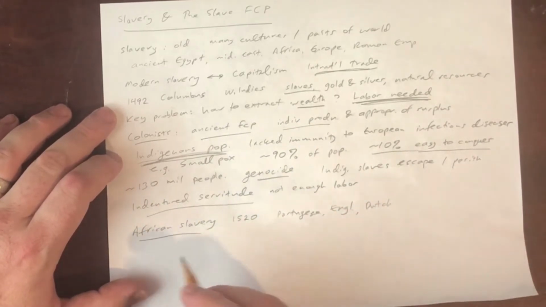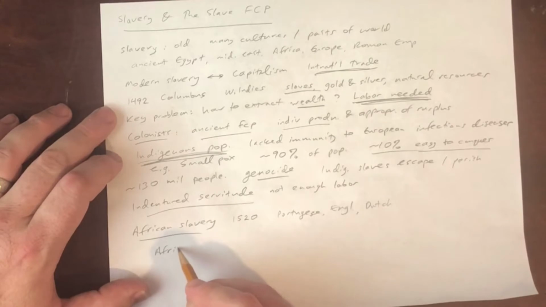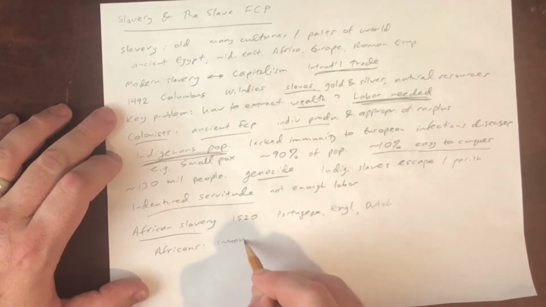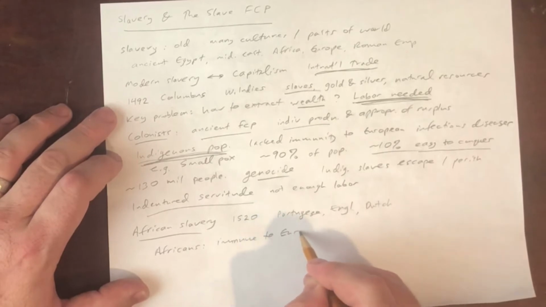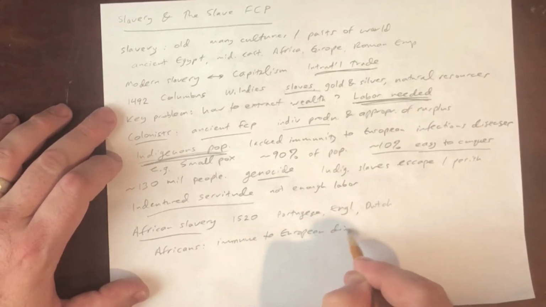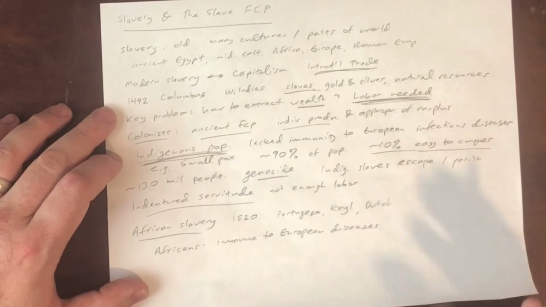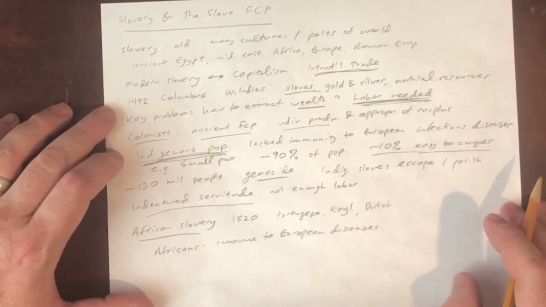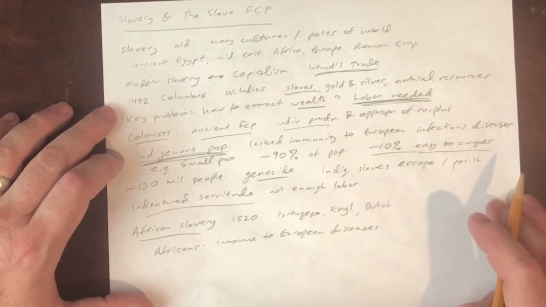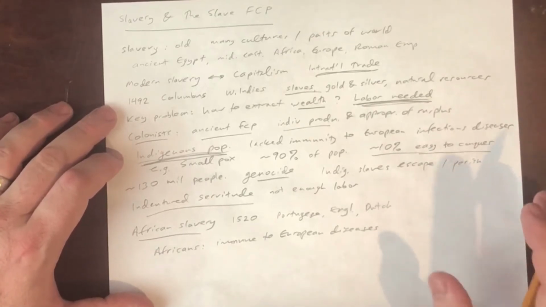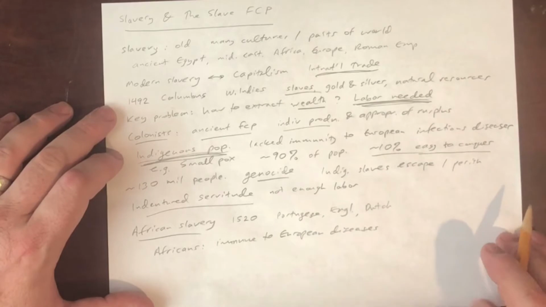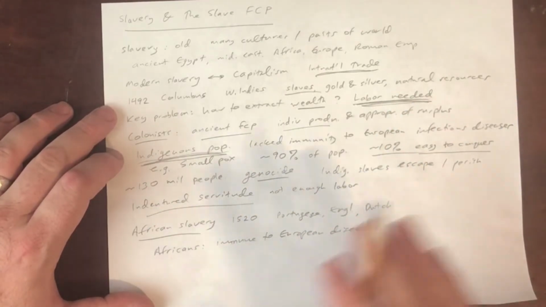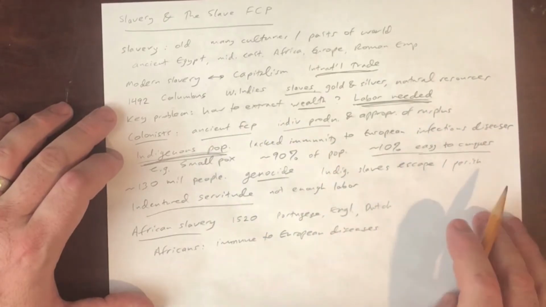For one thing, the Africans themselves were immune to European diseases, such as smallpox and so forth, that were so devastating to these native populations. Africa, of course, is the cradle of civilization, and the Africans had long had immunity to the infectious diseases that had affected Europe.